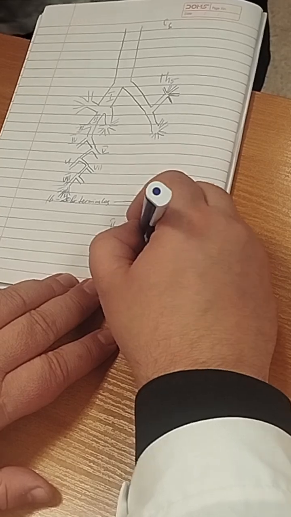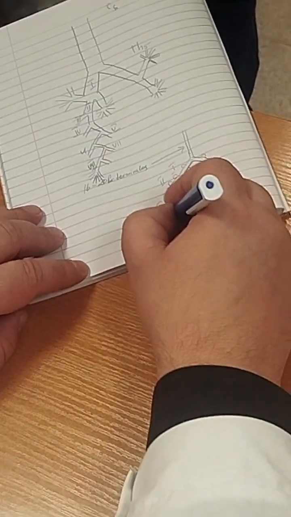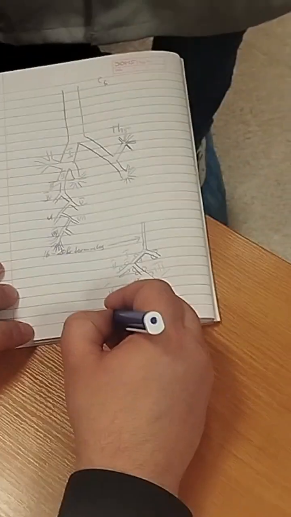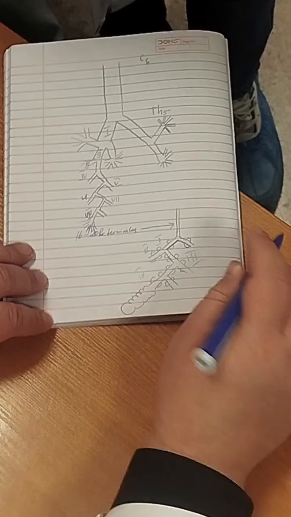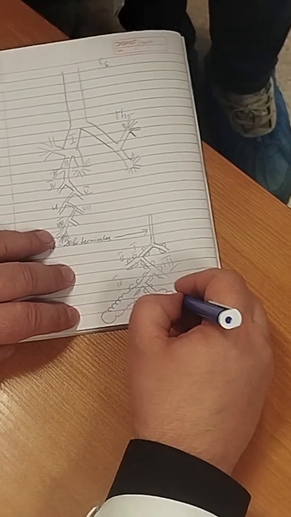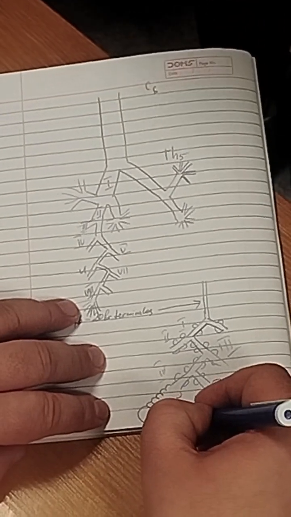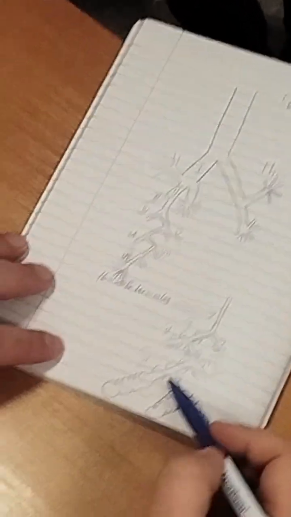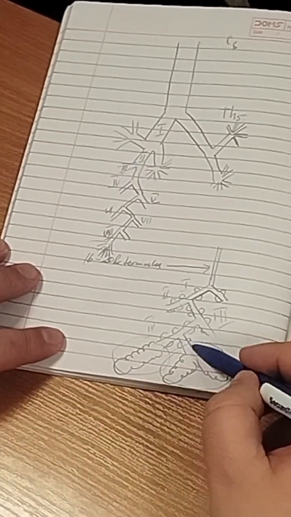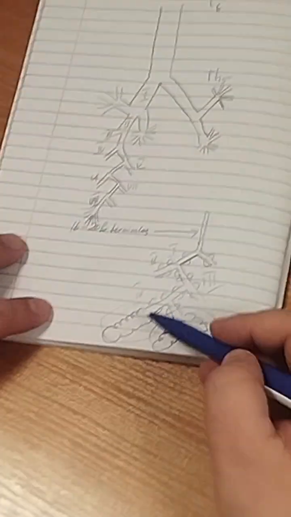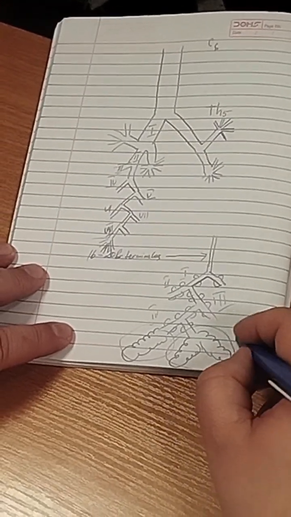From the respiratory bronchiole of the last order, the fourth order, start alveolar ducts, ductus alveolaris, and each duct finishes with an alveolar sac. Maybe 2 ducts or 3 ducts. It is 2 ducts. And the alveolar ducts with alveolar sacs, which start from the last respiratory bronchiole of the fourth order, are the primary lobule.